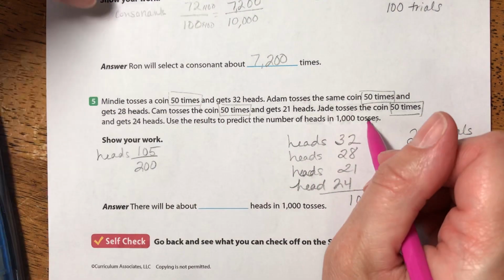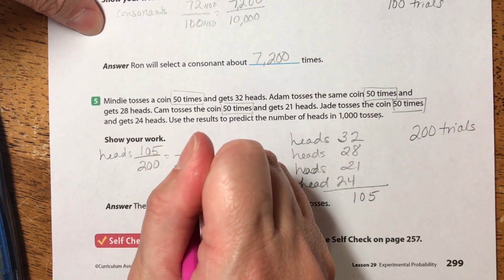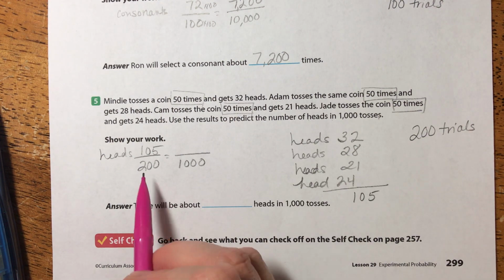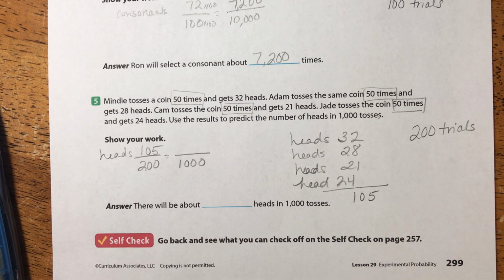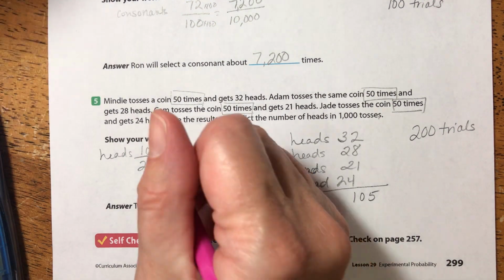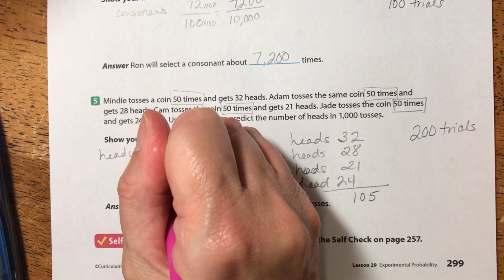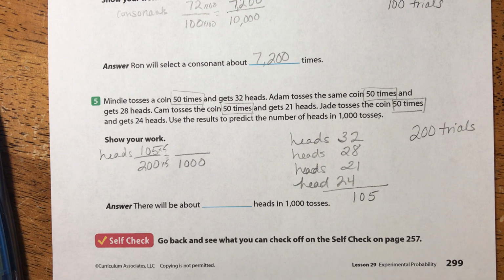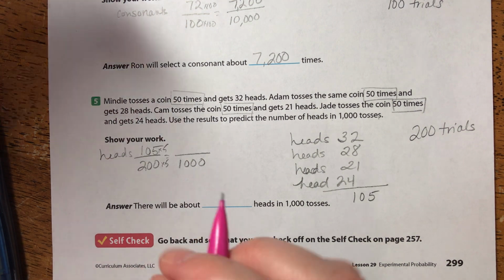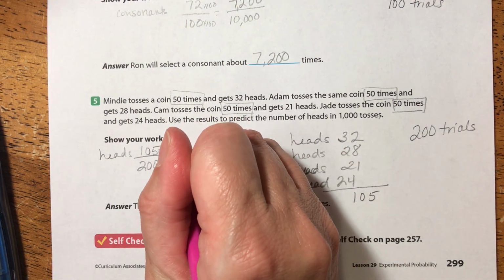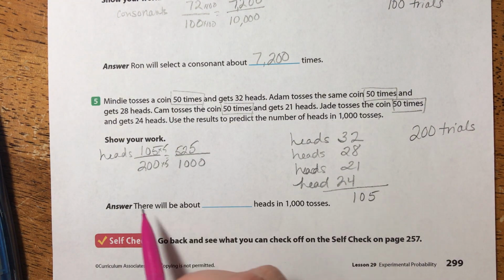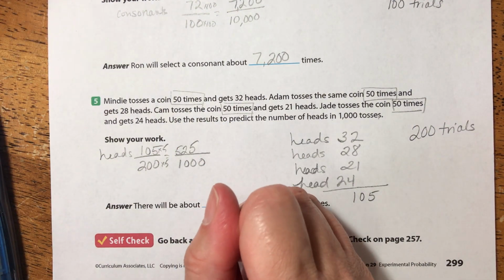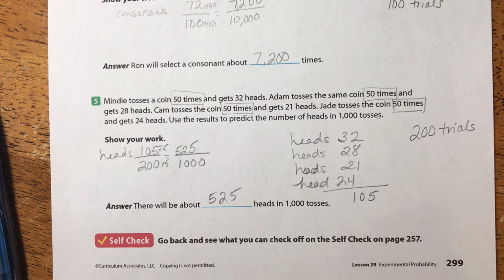Now, they want to know what will it be in 1,000. So all I'm doing, guys, what do you multiply 200 by? Is it times 5? Yeah. Times 5 times 5. So 105 times 5 is 525. So there will be about 525 heads in 1,000 tosses.